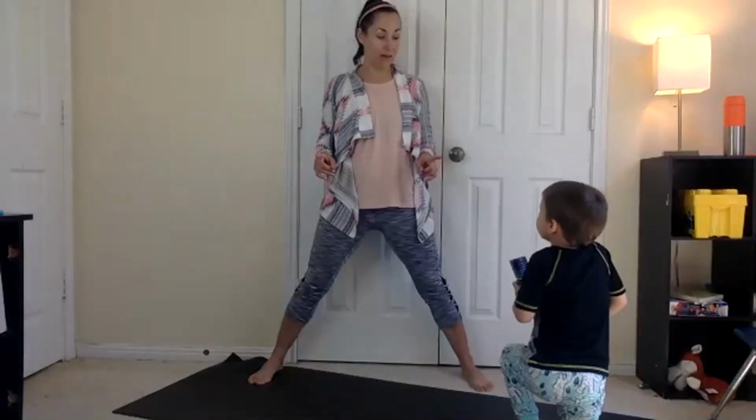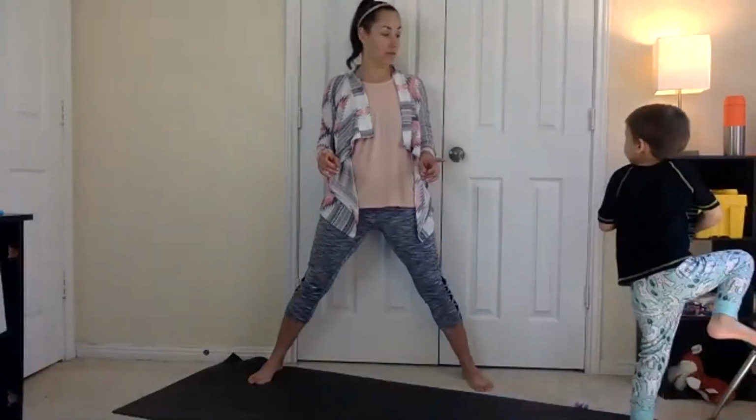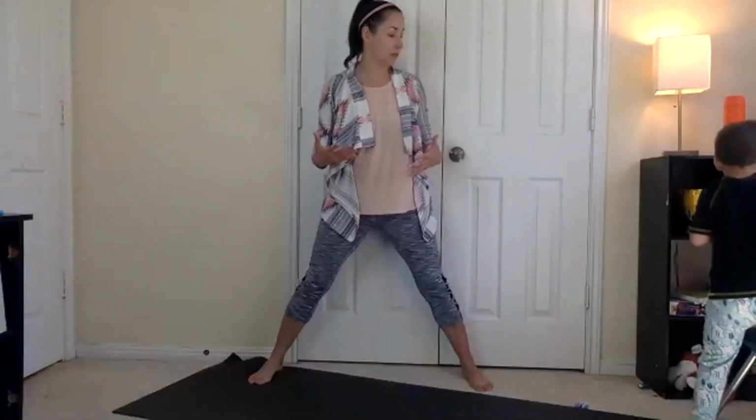You can do a square. Or you can do a square. My son says, or you can do a square. I don't know what that means, but I'm going to keep teaching them my yoga. Is that okay? Okay. Okay, thanks.